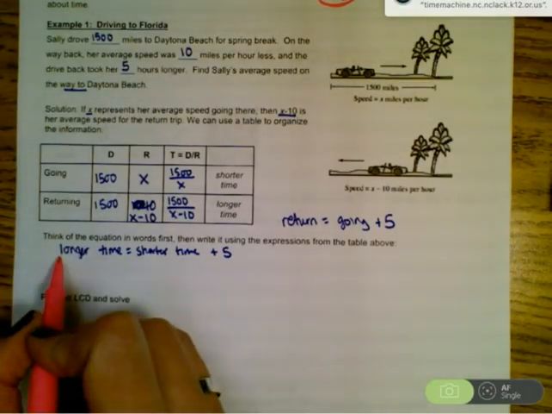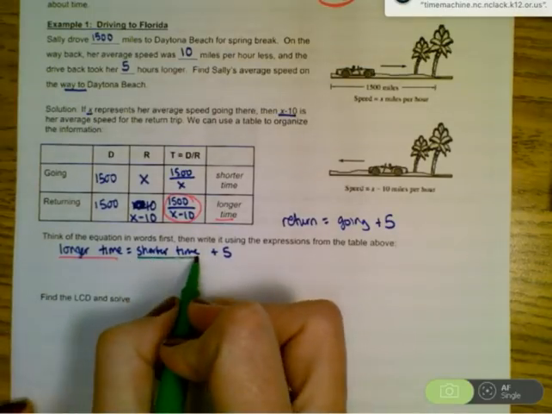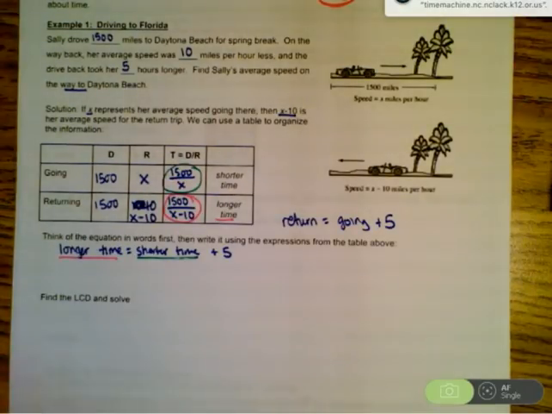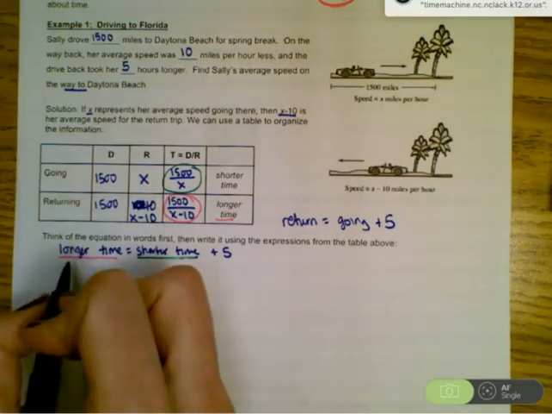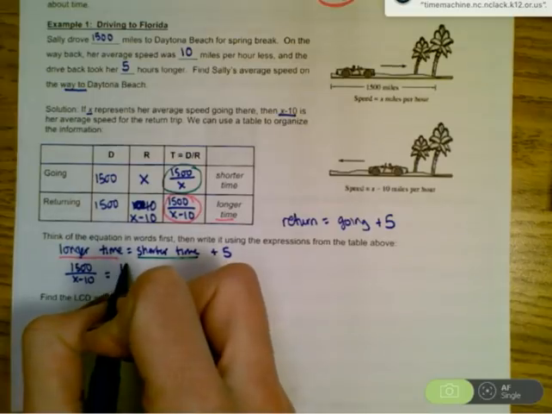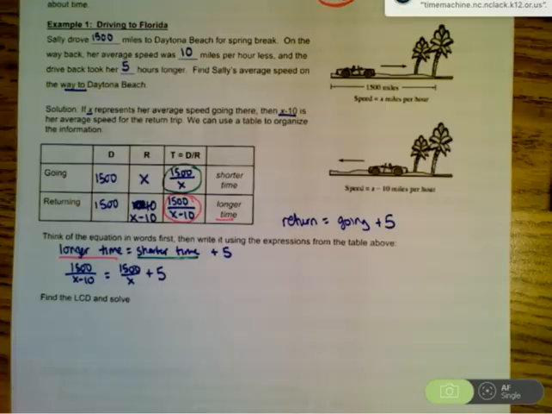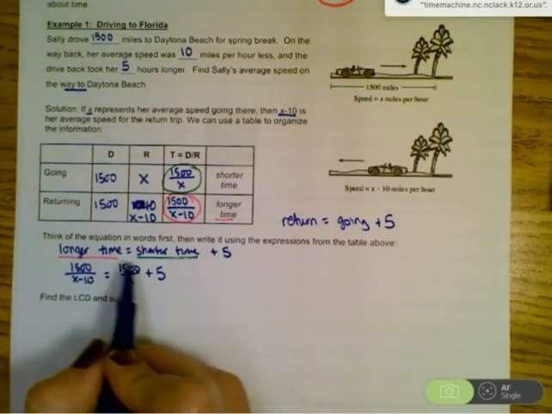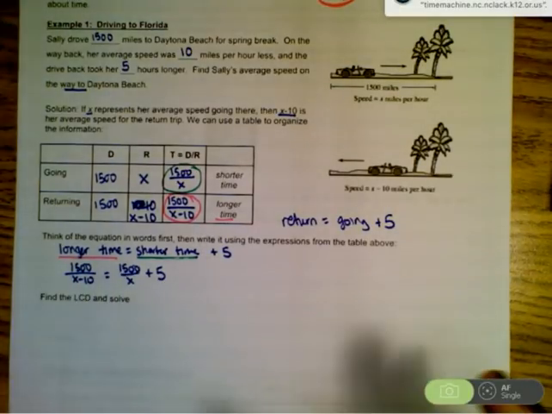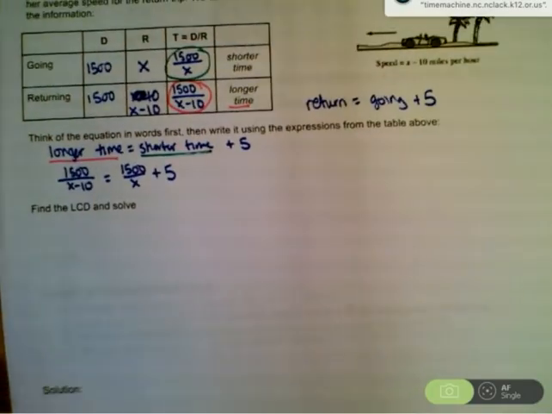Then we can look at the expressions from up above. Our longer time is right here in our table, so I'm going to replace that one with that, and our shorter time is right here in our table. So I can just take this and rewrite it as 1500 over x minus 10 equals 1500 over x plus 5. Now, this is a rational expression, and I can use my strategies for solving equations to solve that one. So let's take a look at what that's going to look like.